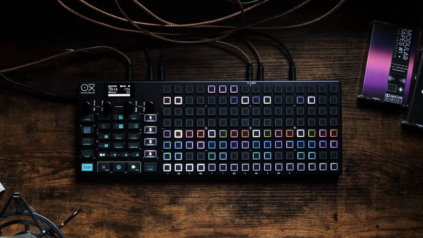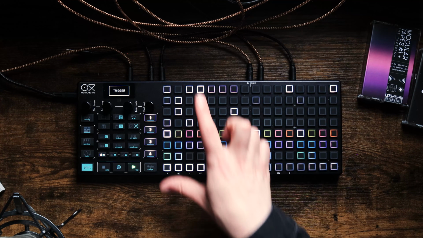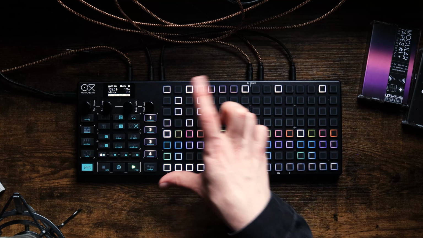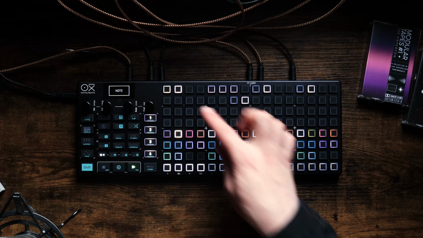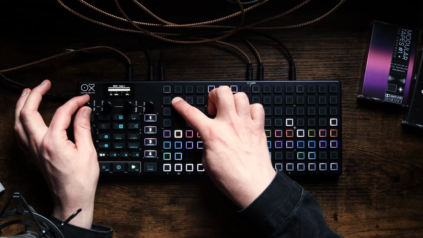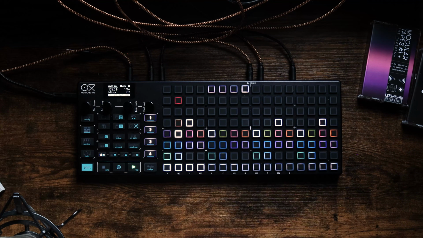If we want to change the note of an individual step, you do need to remember where your triggers are. So I maybe want to change this one here. You would hit note and you can hold that down and there we go.